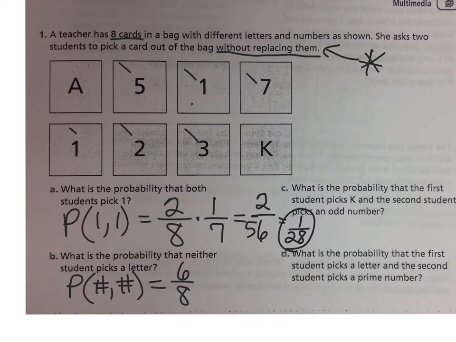And then if we pick out a number, we're not putting it back. Now how many numbers do we have? 5 out of 7. Good. Alright, and then we can multiply. So 6 times 5. 8 times 7 we just did. 56. Good. And then again, both of those are even. We can reduce. Would be 15 out of 28. Good.